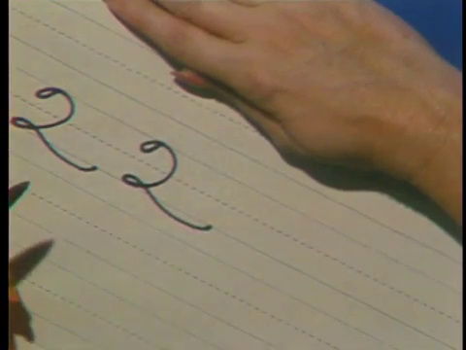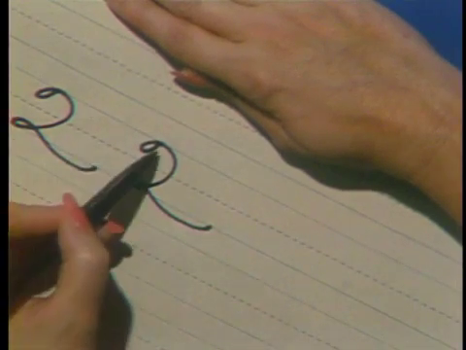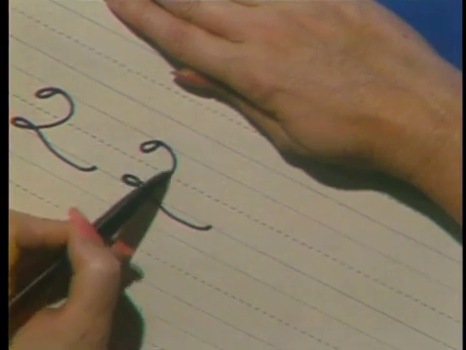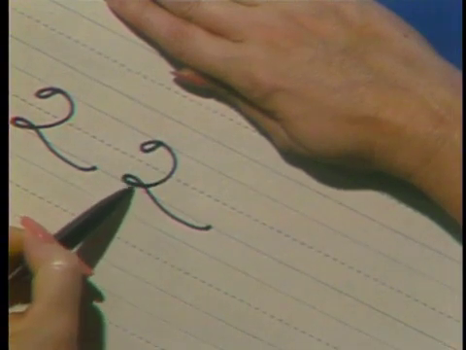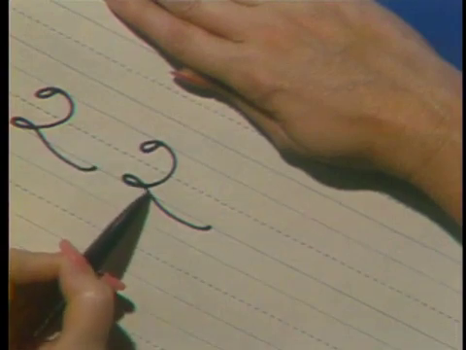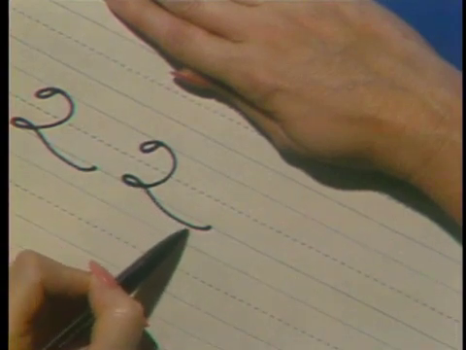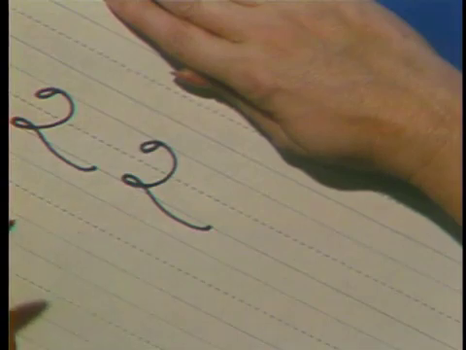Check yours. Look at mine. Check to see that you closed your loop, that you have a loop that is sitting on the baseline, then an over and an undercurve that is below the baseline and coming right up to the baseline for the finish.